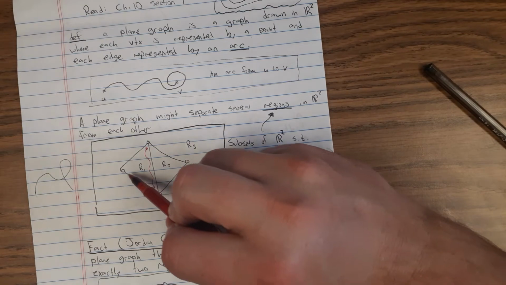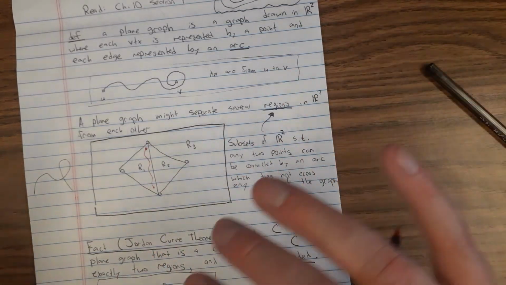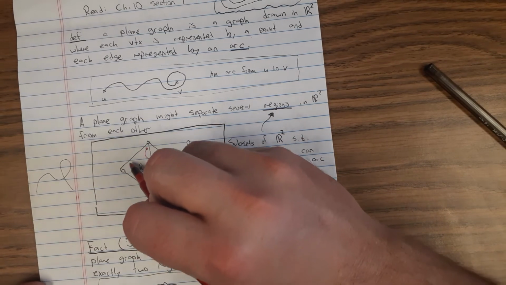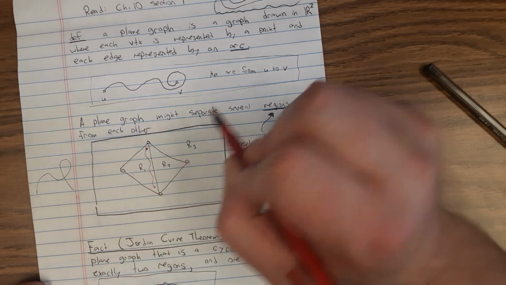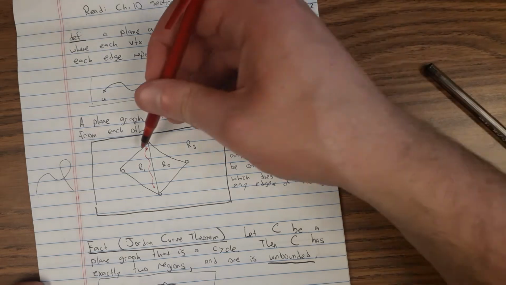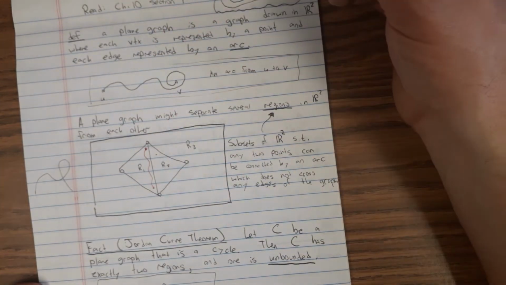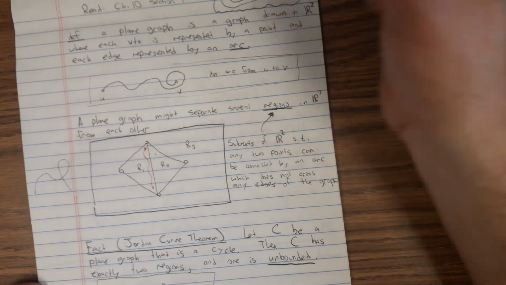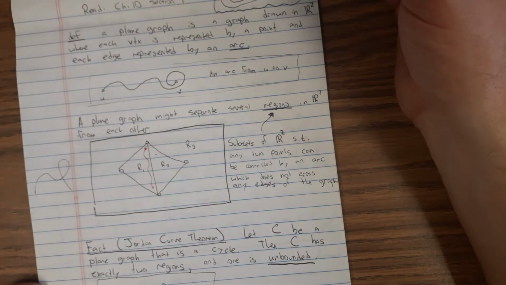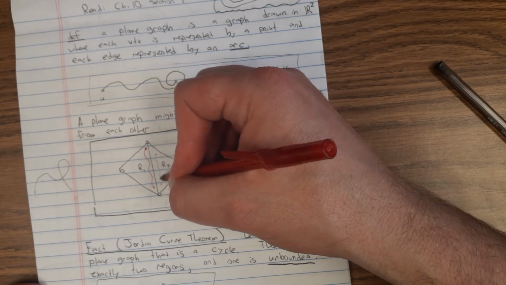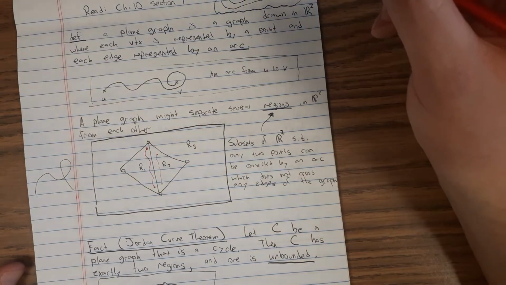I can get from here to here using an arc and without crossing any edges. And all of the points that I can reach, basically the points that can reach each other, I'm calling these all R1. I could not get from a point in R1 to a point in R2 without crossing an edge. But I can get from any point in R2 to any other point in R2 by using an arc.